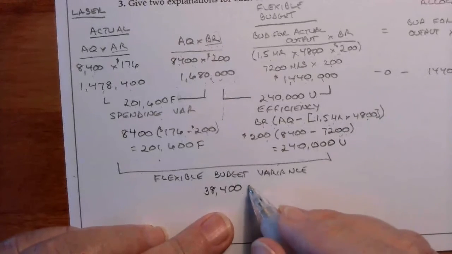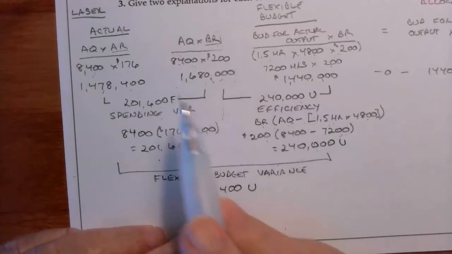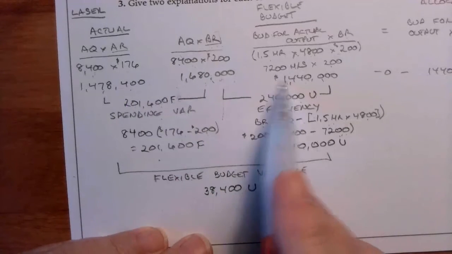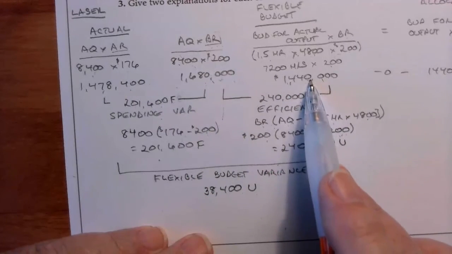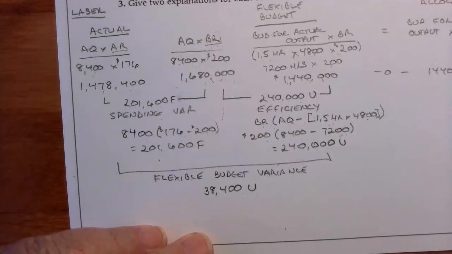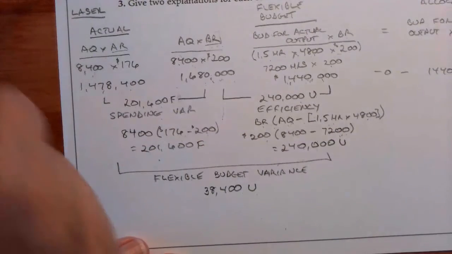Another way to look at that is to compare these two numbers here, 1,078,400 compared to 1,440,000. The best thing you can do is do simple problems. Just keep doing problems. If you need any solutions, just let me know.